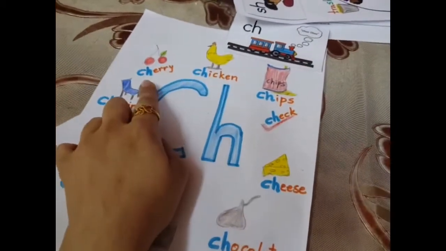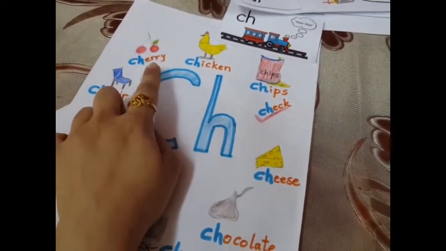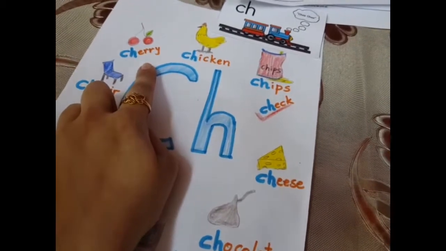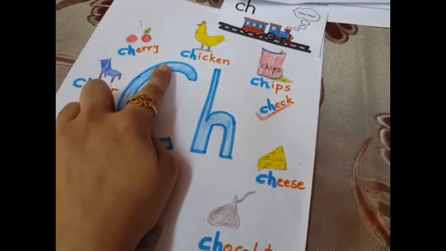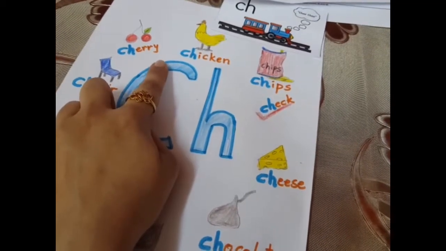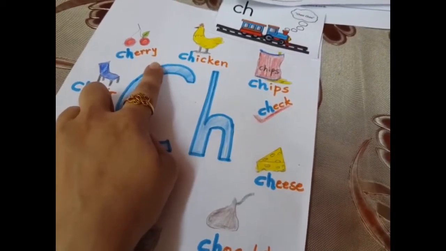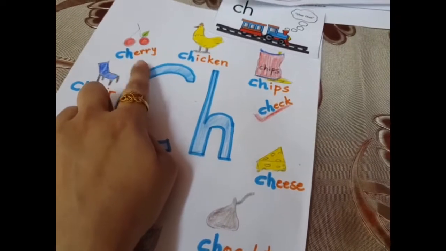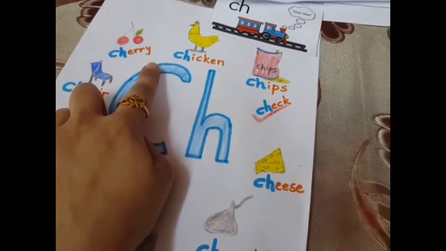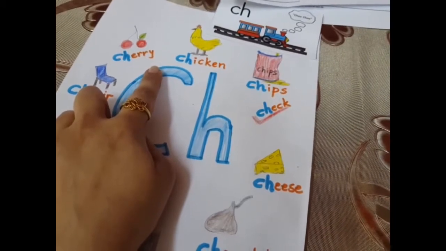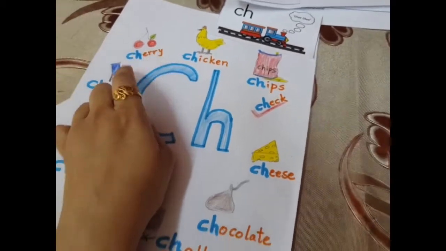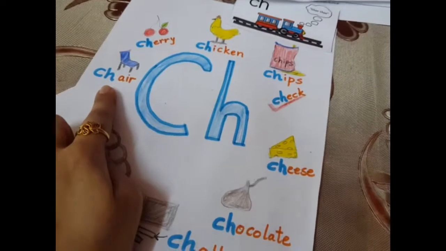What is the sound of CH? Ch. What is the sound of E? ER? RY. The sound of Y here is I. So it is cherry. Yeah, cherries. Cherries will be in red color. We love cherries on the cake, yeah? I want it. Yeah.